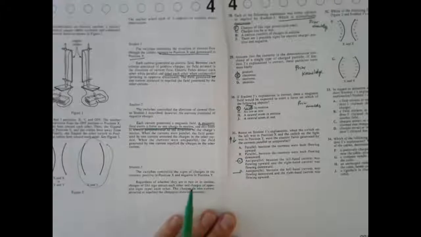So now we've already taken it down to 3, just from the figure 2 portion. Now we need to go along with student 3's explanation. Student 3 says the switches control the signs of charges and the currents, positive in the X, negative in position Y. And then they said regardless of whether they're at rest or in motion, like signs attract and opposite signs repel.